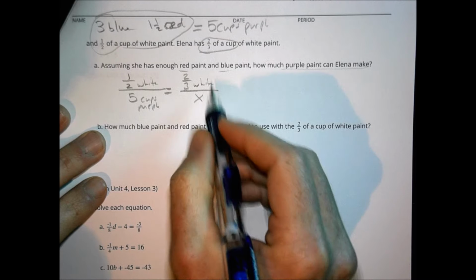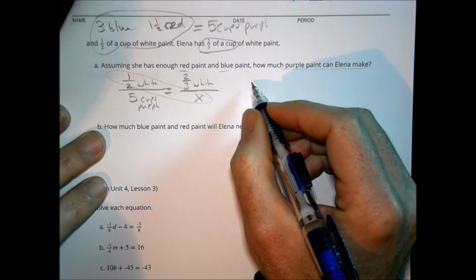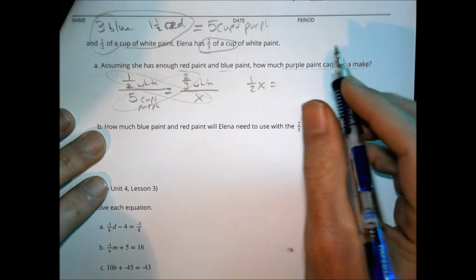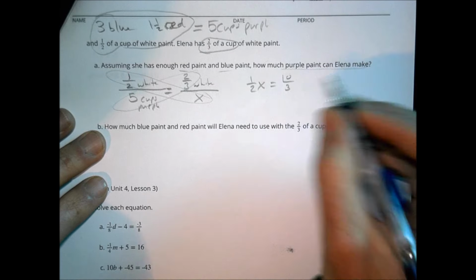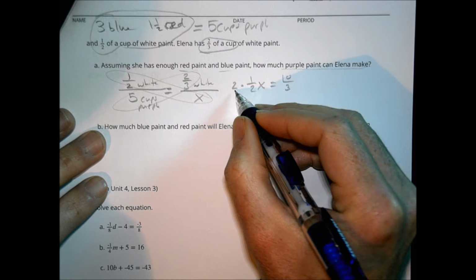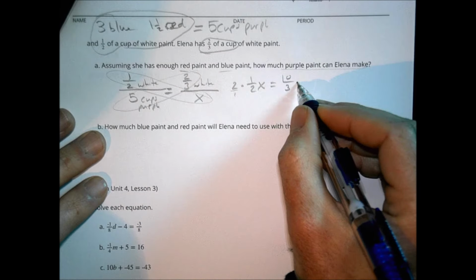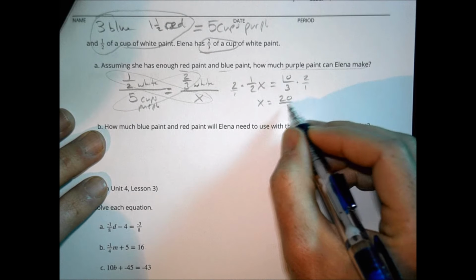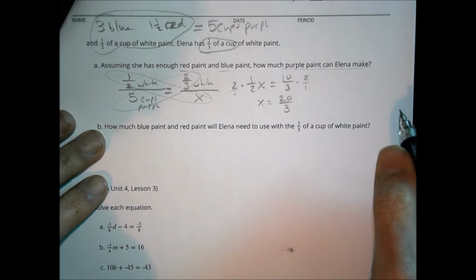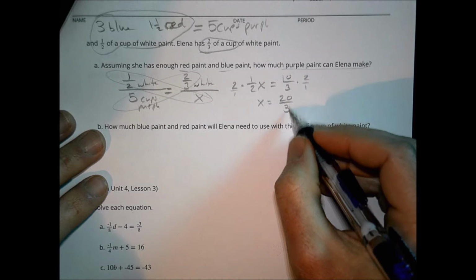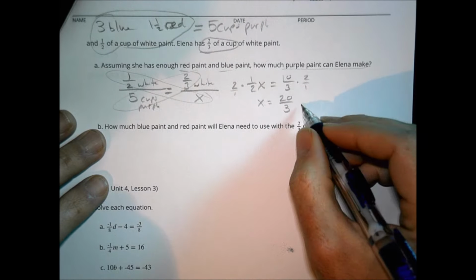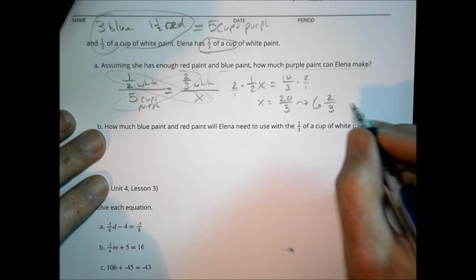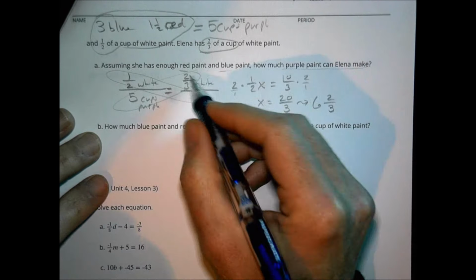We could then cross multiply. So we have 1/2 x is equal to 5 times 2/3, which is 10/3 there. To solve for x, I'll multiply both sides by the reciprocal, 2 over 1. So x is going to be equal to 20 over 3. So how many cups of purple paint can she make? 20/3 cups of paint. If I want to write that as a mixed number, 3 goes in there 6 times, so I have 6 2/3 cups of paint. Purple paint is what she can make if she has 2/3 white.